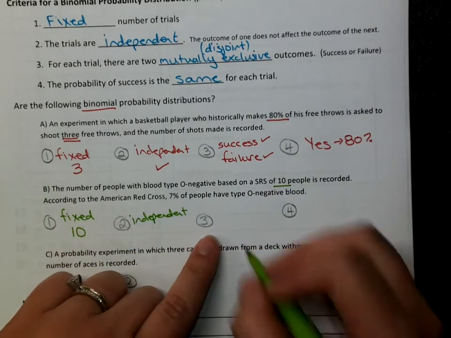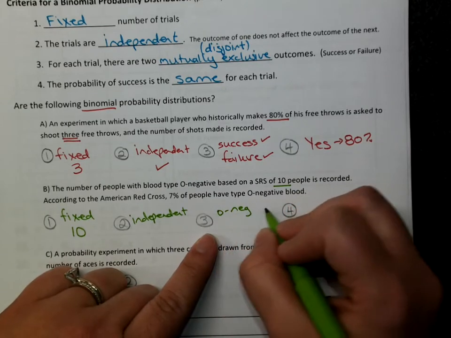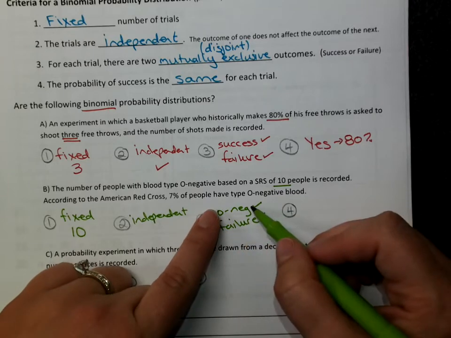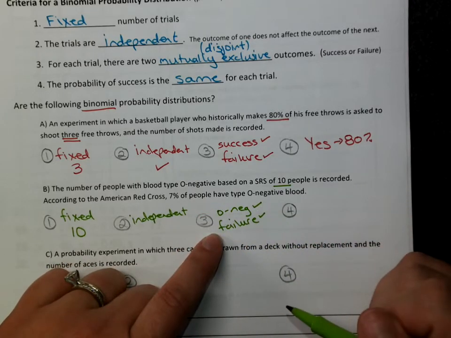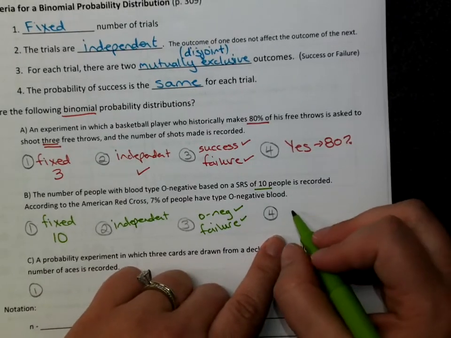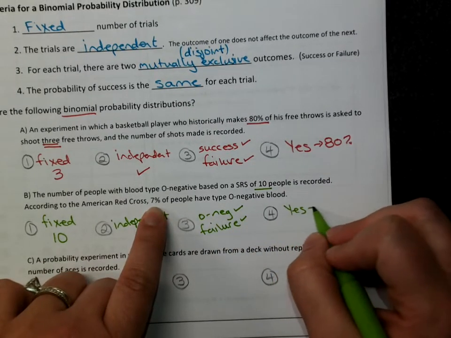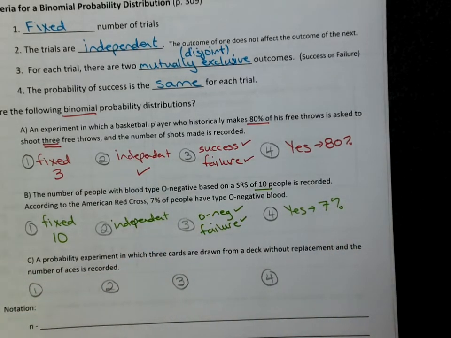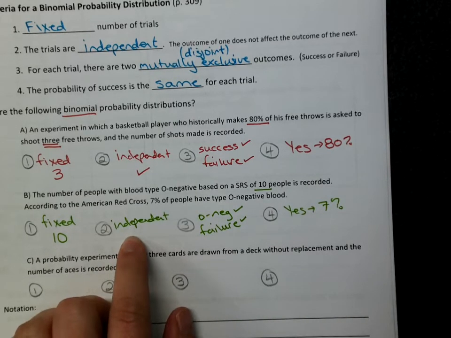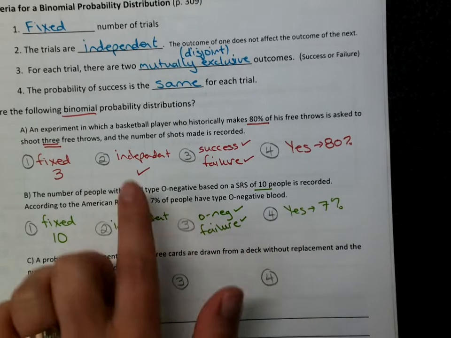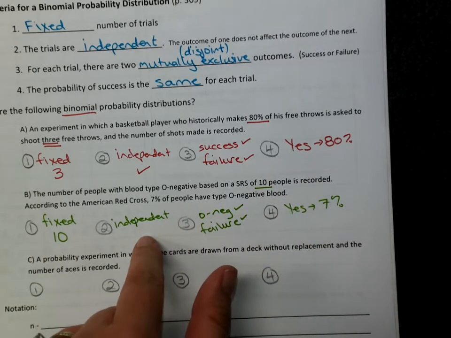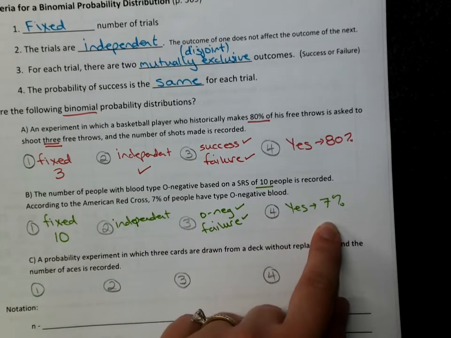And then we have clear success or failure when it comes to blood type O negative. So it's one or the other. If it's O negative, it's a success. If it's anything else, it's a failure. And then the last one, does the percentage of success remain the same each time? Yes, we know there's a 7% chance each time for someone to have O negative blood. Generally speaking, if condition 2 is met, condition 4 will be met. If the trials are independent, then the probability generally remains the same. If condition 2 is not met, then condition 4 is generally not met.